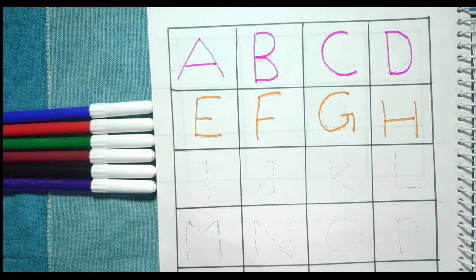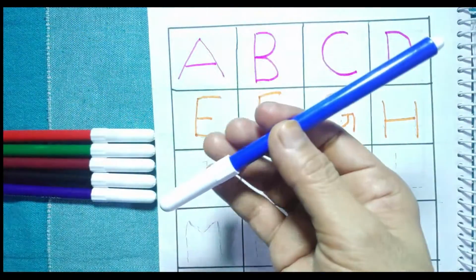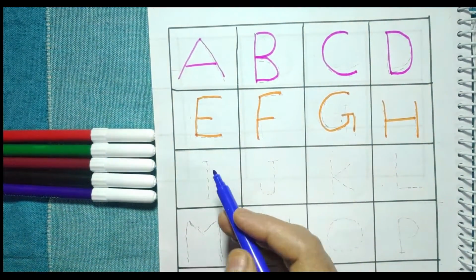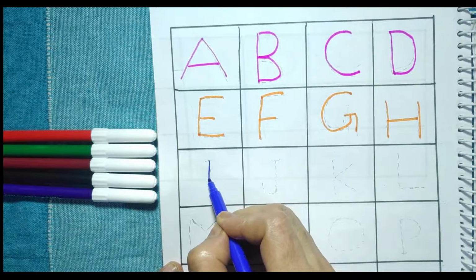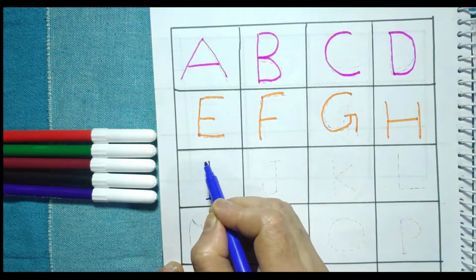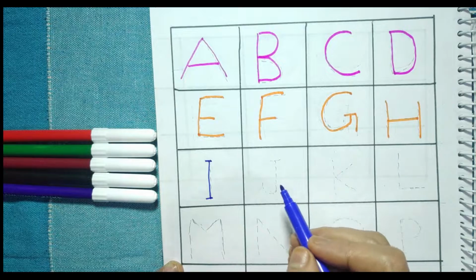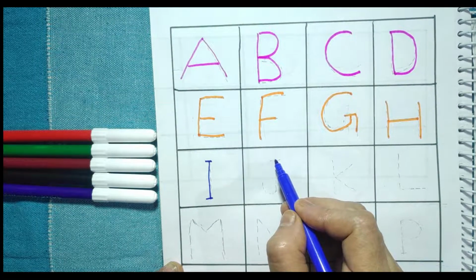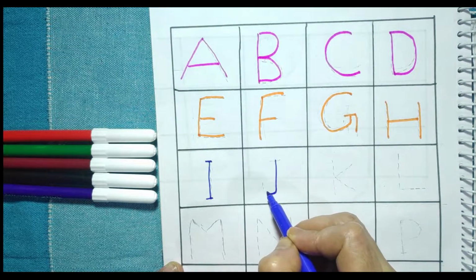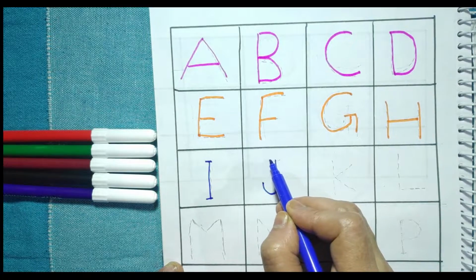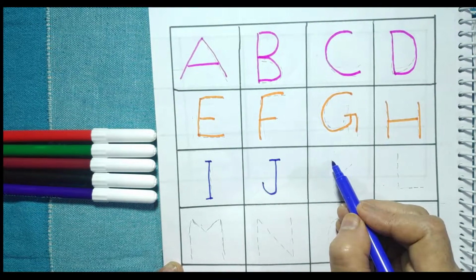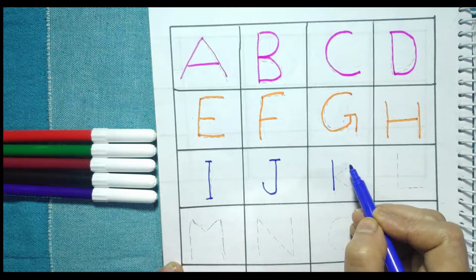Blue color. L for lamb, L for leaf. I for ice cream. M for man and M for monkey. N for neck, N for nose.